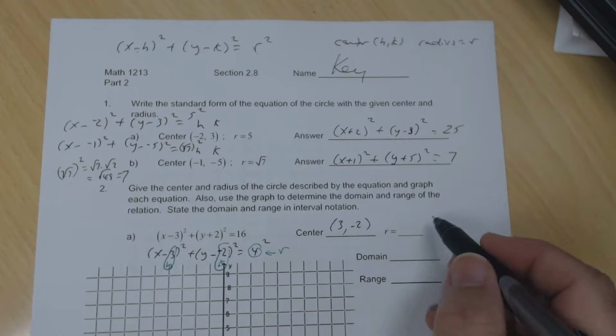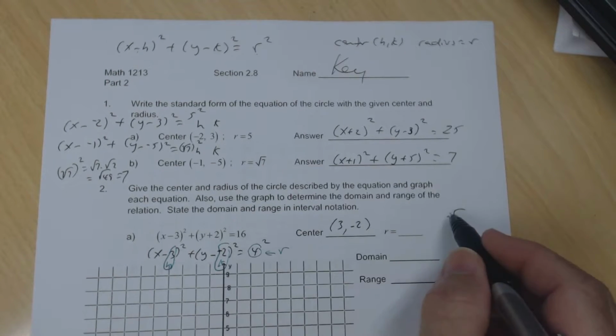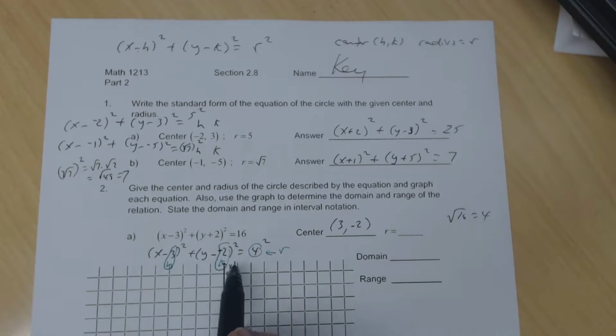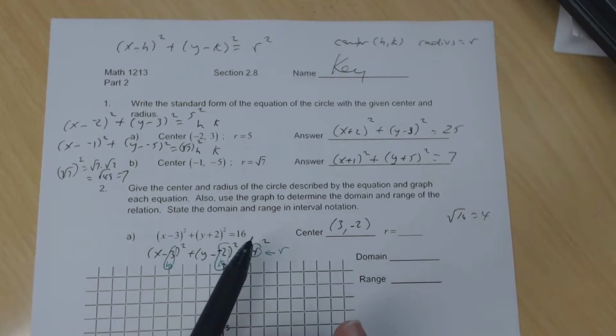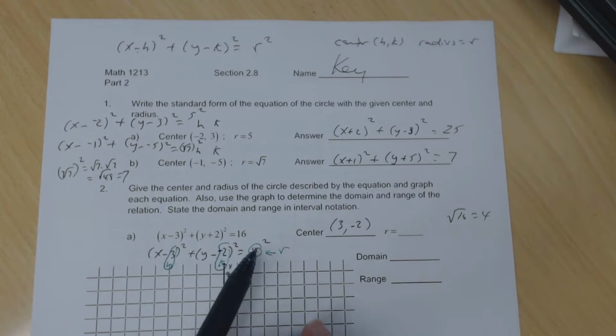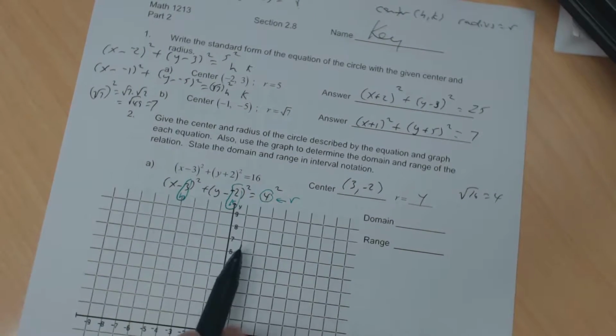And the radius, remember, all you've got to do to find the radius is just take the square root of that number. So the square root of 16 is 4. Or you can do what we just did: rewrite 16 as r squared, as some number squared. Well, that's 4 squared, so the radius is 4. All right. Now let's go ahead and graph this.